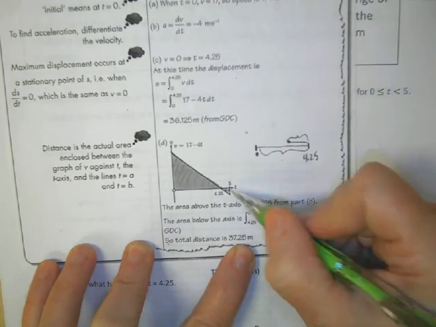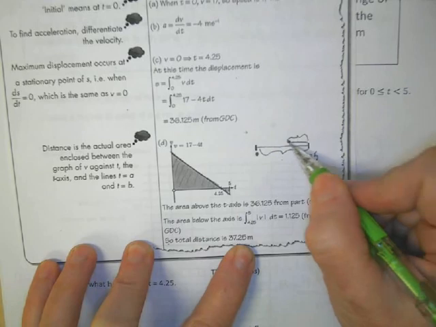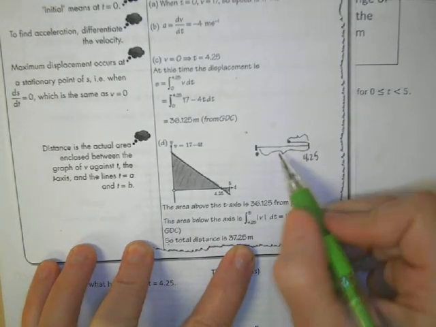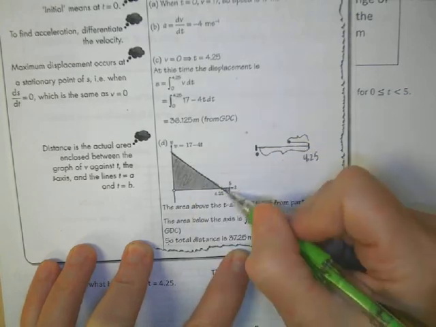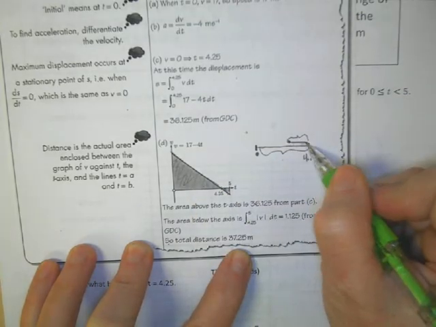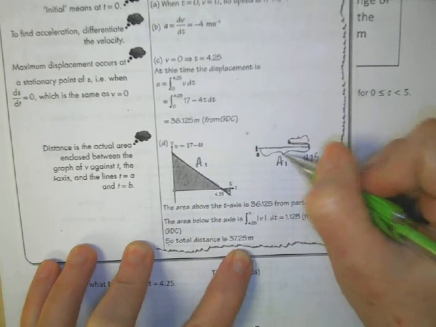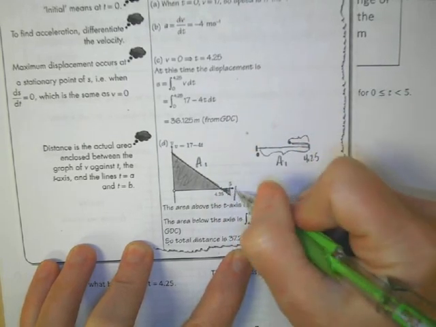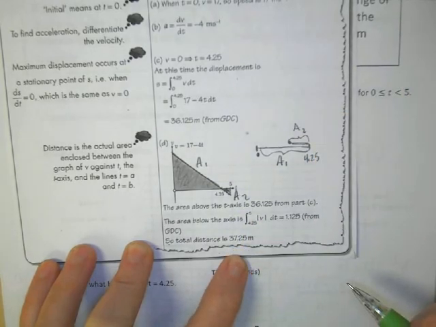The reason it's below the x-axis is because the car has turned around and is coming back the other way. So we need to figure out this area and this area. If I call that area 1 and this area 2, then we have to add them together to get the total distance.